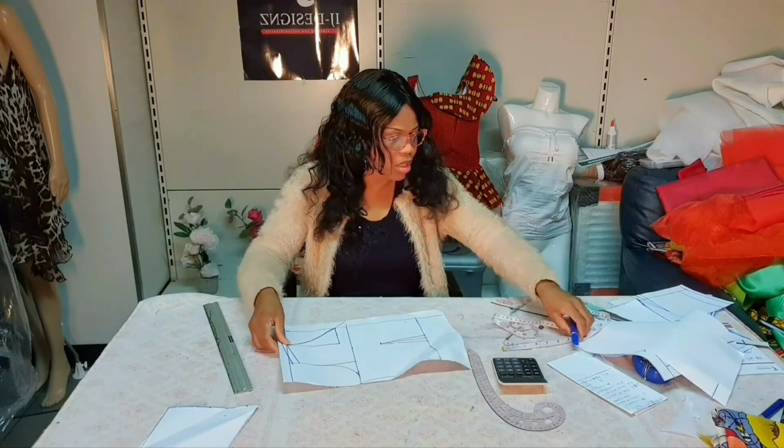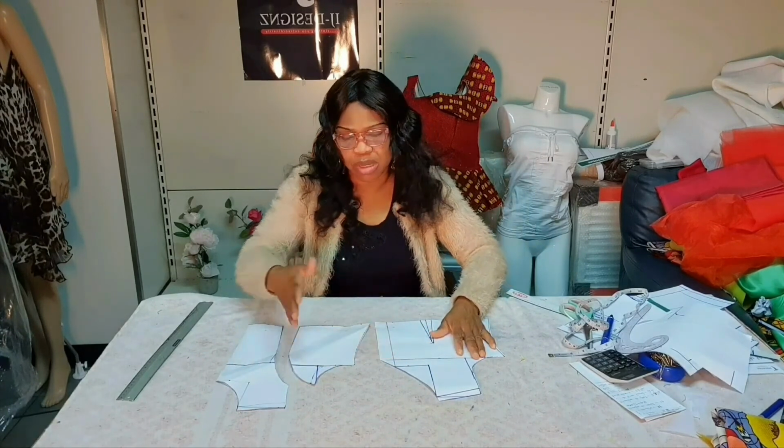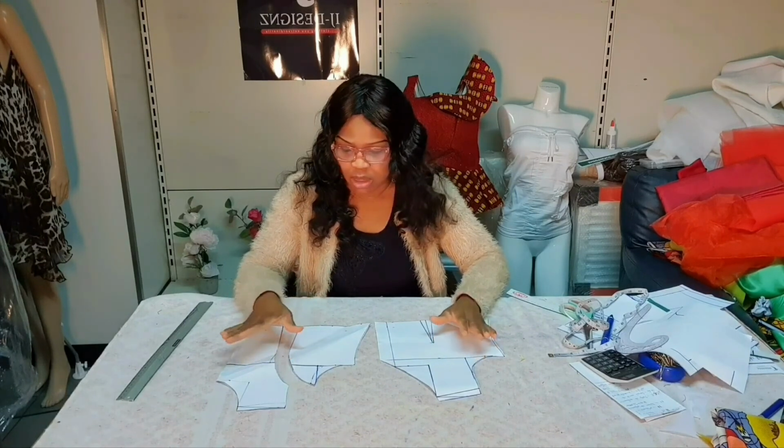So now the next thing is to cut it out. Ready? As you can see, this is the front panel and this is the back panel. You can use it to make a ball dress, a peplum dress, any dress of your choice for your baby girl. You can use it to draft it.